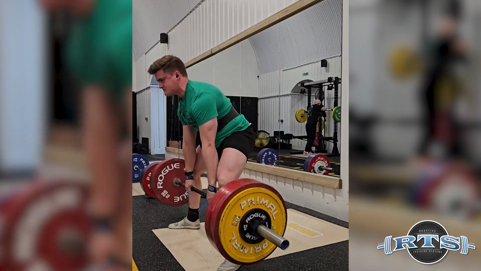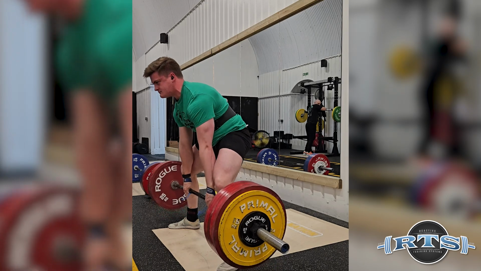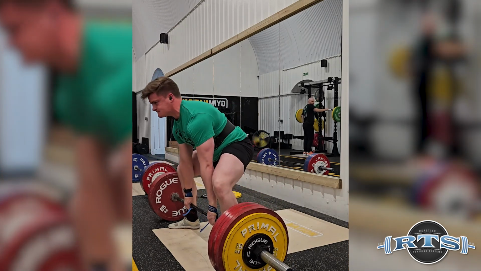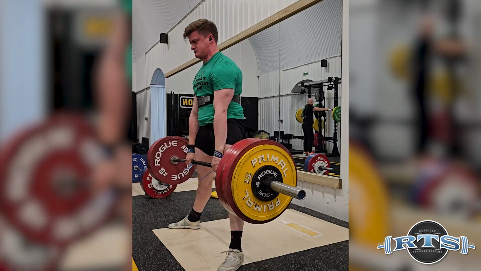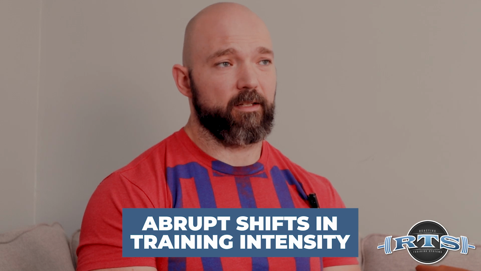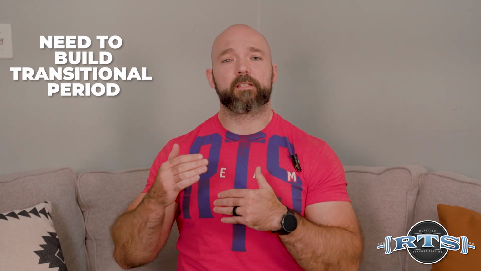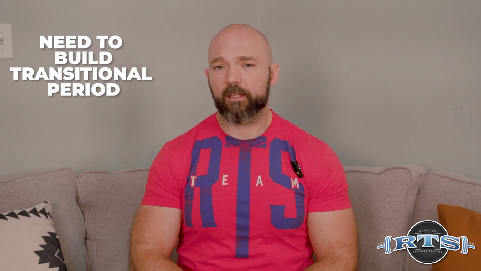And then the inappropriate shifts as you go from one block to the next. Most often, the way I see this manifest in powerlifting is intensity that rises too quickly. You go from doing a volume block that contains lots of accessory work and lots of higher rep work to all of a sudden you're throwing in heavy singles again. Abrupt shifts in training intensity like that can sometimes be an issue. So you'll need to at least build in some transitional period. It's not rocket science. It doesn't need to be anything that's super complicated, but the further you take any of these ideas, the more attention to detail is going to matter.